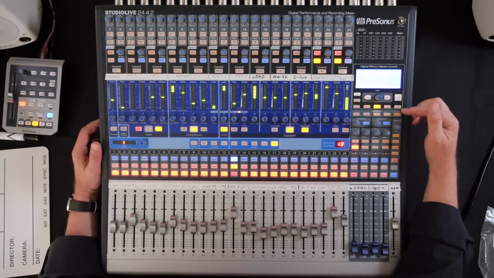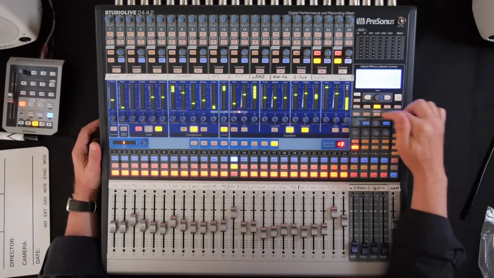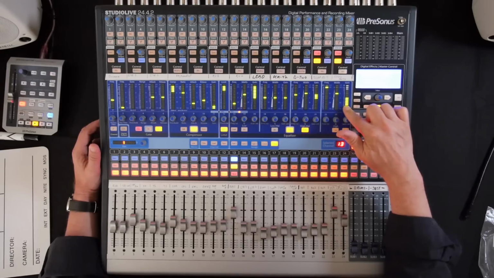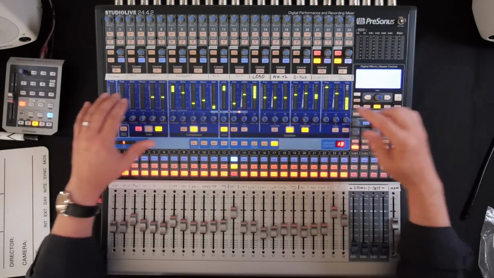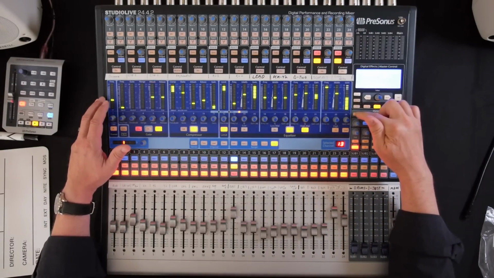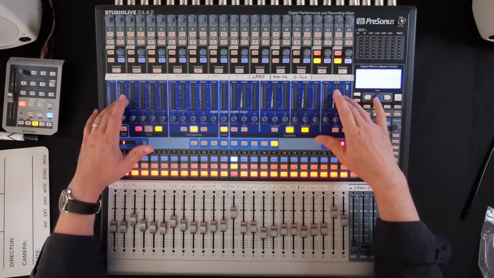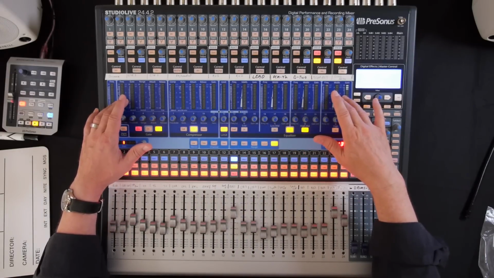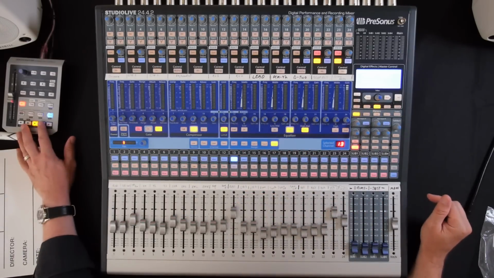Now the next part of the master section is the meters section. These buttons allow us to choose what to do with the LED bar graph meters in the fat channel. When we're not using it as a fat channel, we can use it kind of like what we used to call a meter bridge. If I hit input, these now show the level of all your input signals. I'll turn off this solo and play back a little bit, and you'll see how that looks.